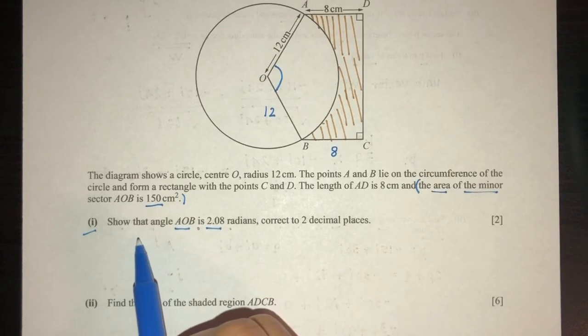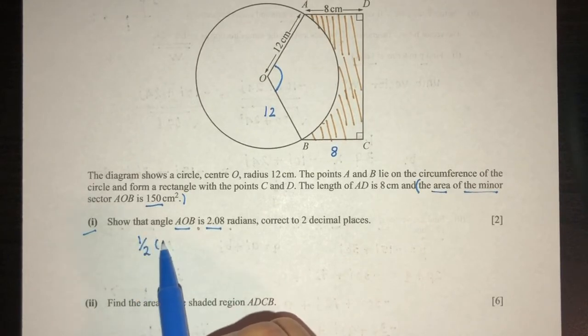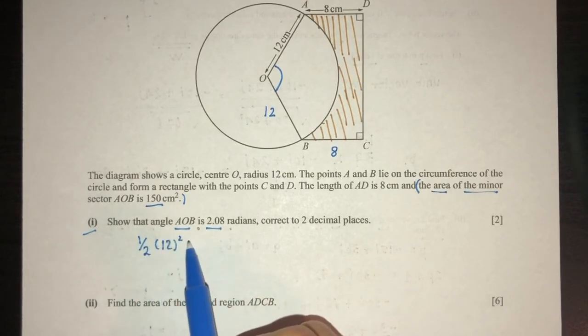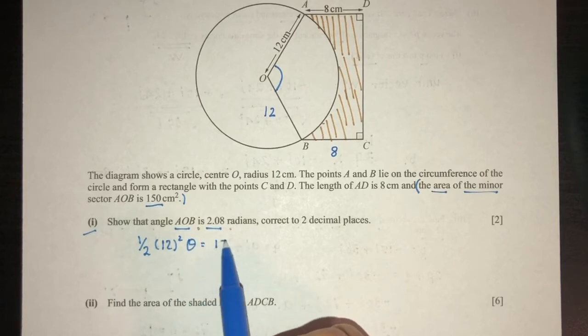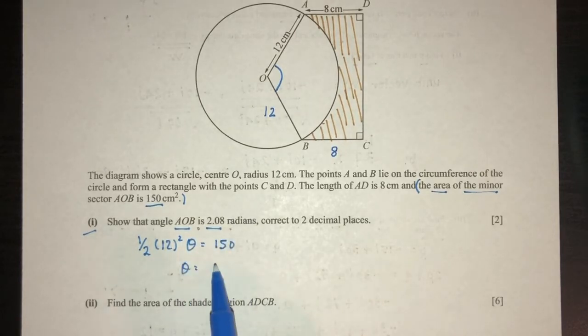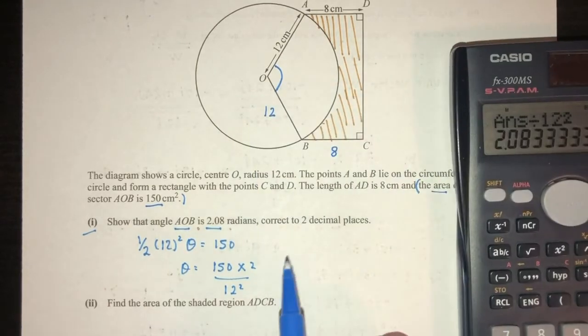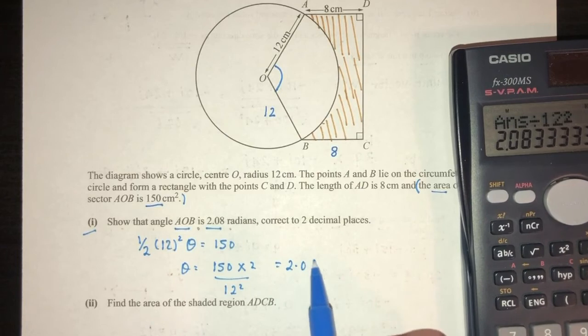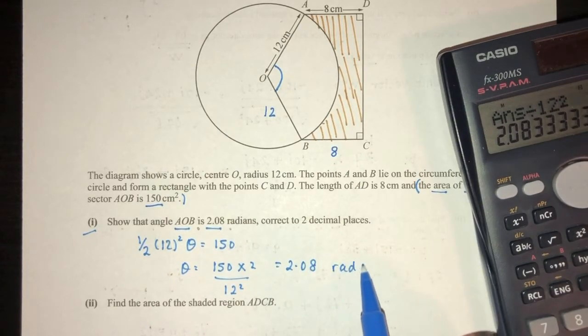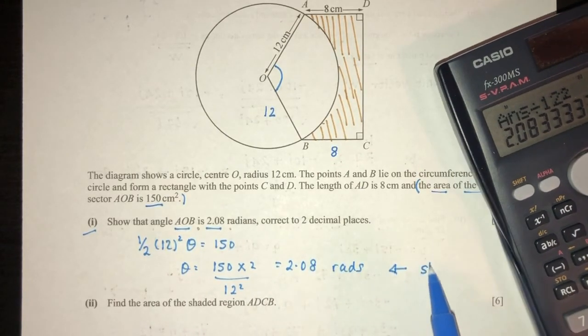By using your formula, half r squared theta is equal to 150. So theta will be 150 times 2 divided by 12 squared. That will be 2.08 radians. This is shown as required. Okay, that is part 1.